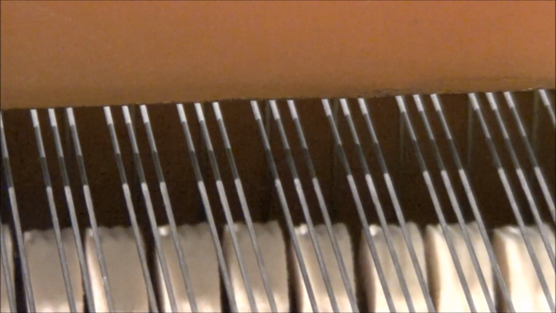Now, let's talk a little bit about what happens when the hammer hits the string on a piano. When we press down a key, we launch the hammer to the string. It hits it and bounces back down to be caught and held until we release the key and play it again. Now, there are lots of things that happen when the hammer hits the string, and it all happens rather fast.